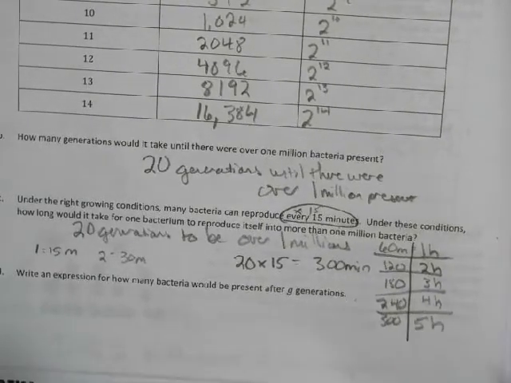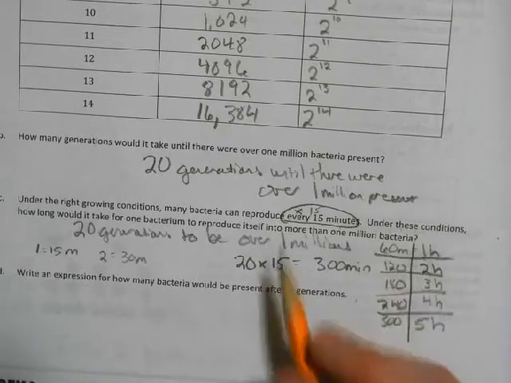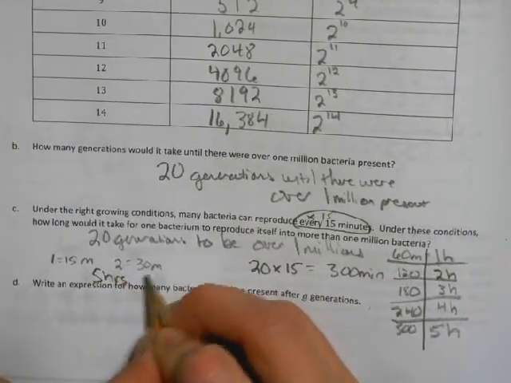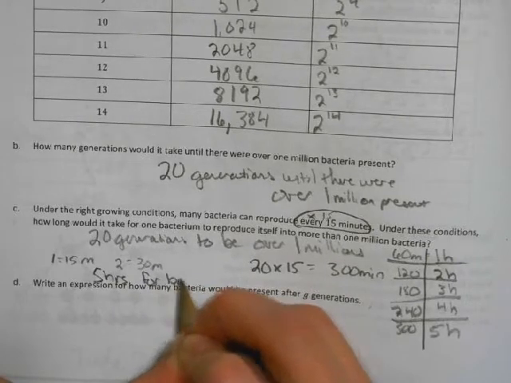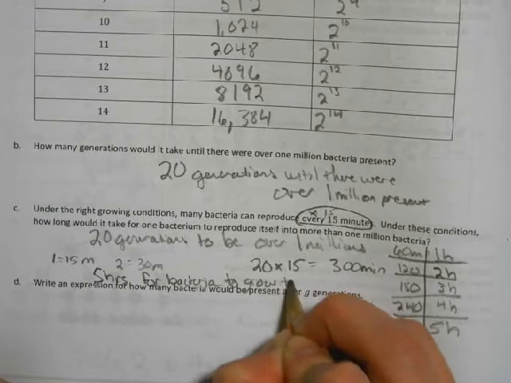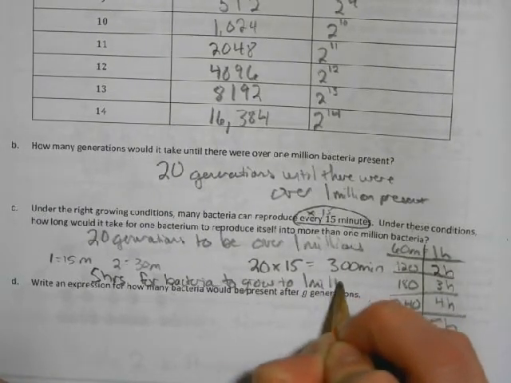300 minutes is 5 hours. So it would take 5 hours for bacteria to grow to 1 million.